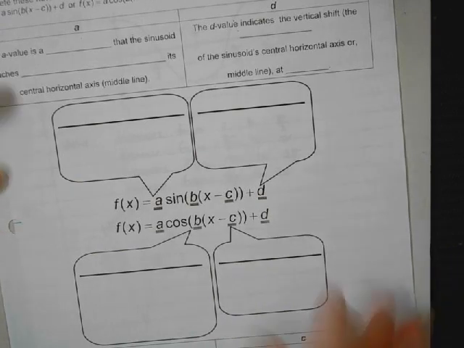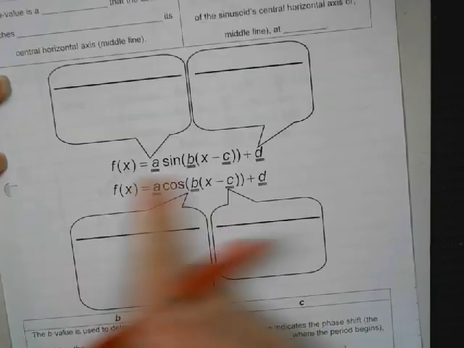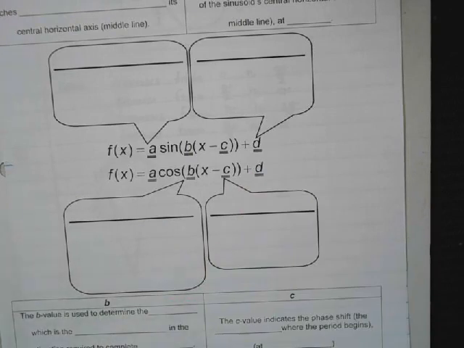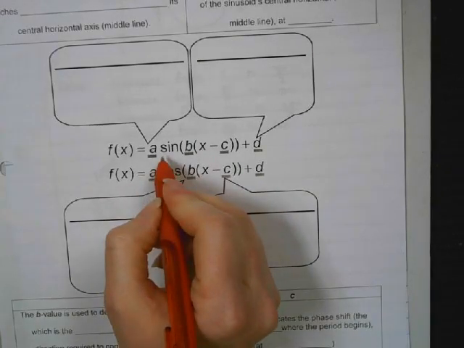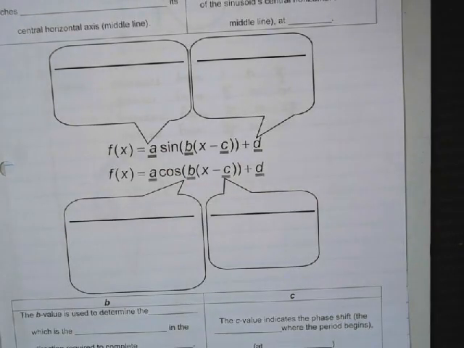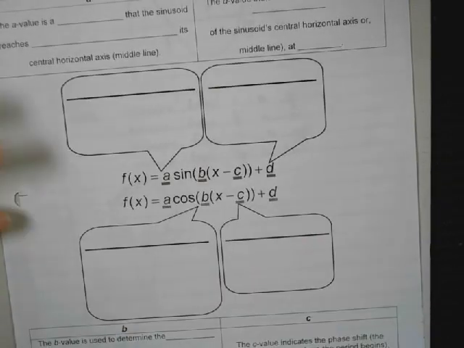All right, so if you look right in the middle, these are just the same transformations you've always done. A number that is in front of a function is a vertical stretch. It's still a vertical stretch. It stretches the graph up and down. This is the first time, because of the type of function that it is, that you'll actually see it stretch both directions, up and down. But in trig, instead of calling it a vertical stretch, we call it the amplitude.